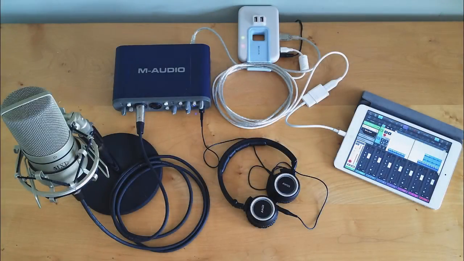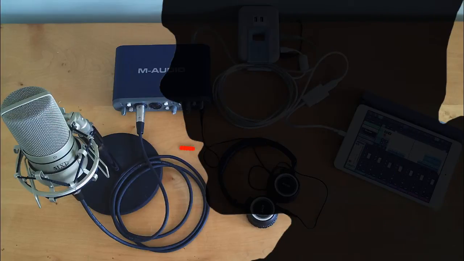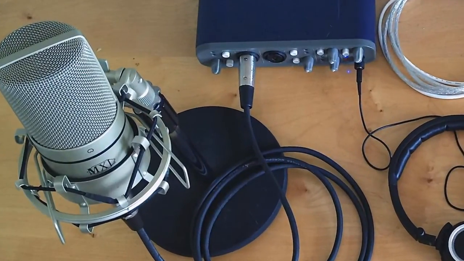Sound starts as longitudinal pressure variations in the air. Those pressure variations strike the MXL 990 condenser microphone. These are then converted by the microphone into voltage variations that travel along a balanced 3-pin XLR cable to the mic input of my Fast Track Pro audio interface.